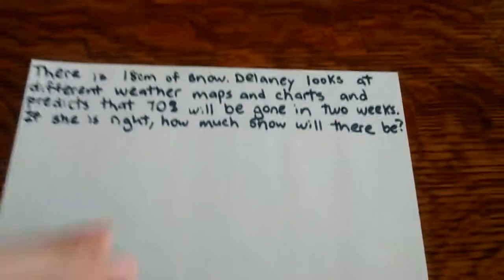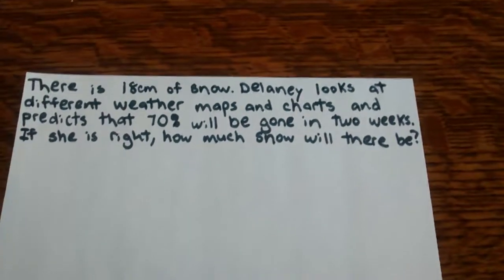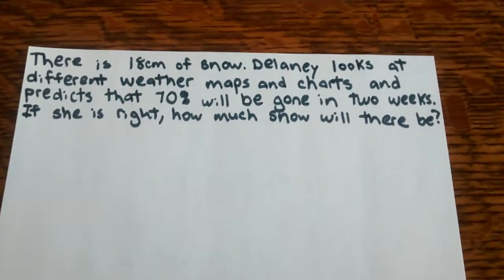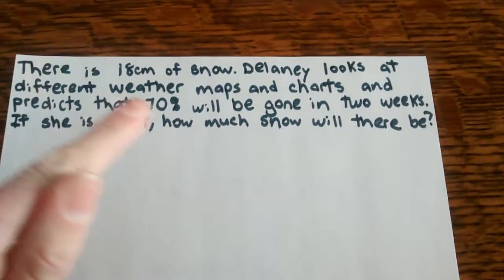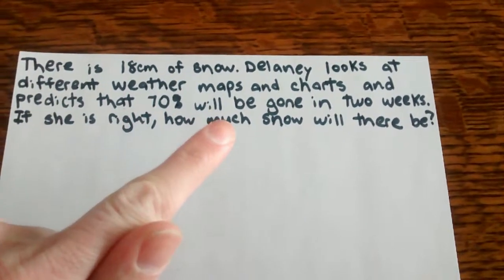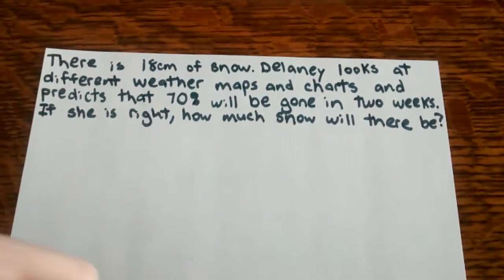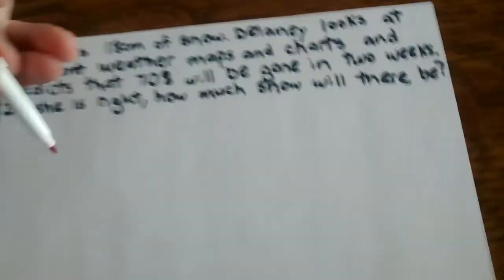So here's today's problem. There's 18 centimeters of snow. Delaney looks at different weather maps and charts and predicts that 70% will be gone in 2 weeks. If she is right, how much snow will there be? Great question. So here's the first thing that we do, just like I did with the last question.